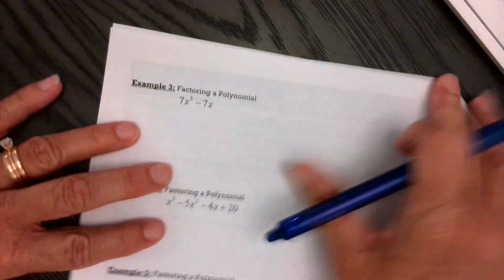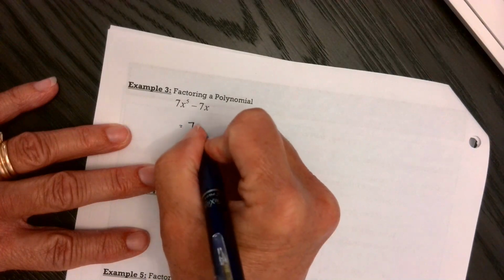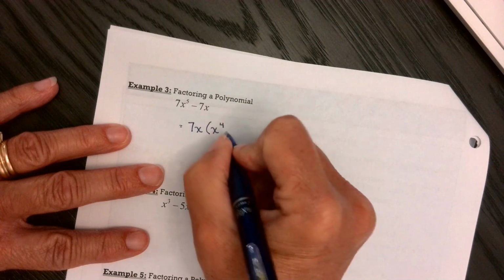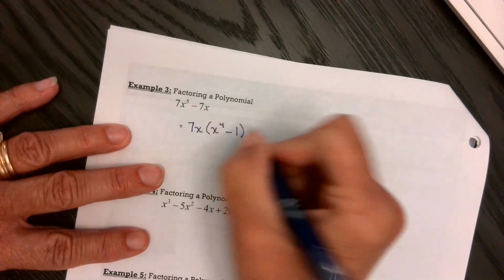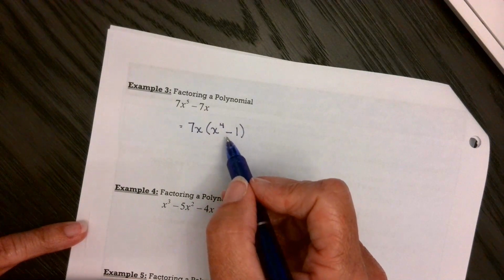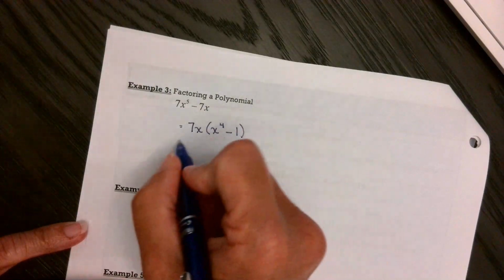Okay, and I'm going to do one more. I'm going to factor out a GCF, which would be 7x. And I'm left with x to the 4th minus 1. Two terms with a minus sign. I'm going to look to see if it's a perfect square, and it is. The square root of this is x squared. Square root of this is 1.